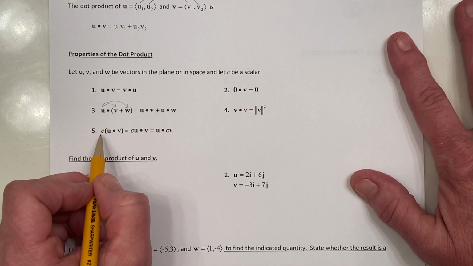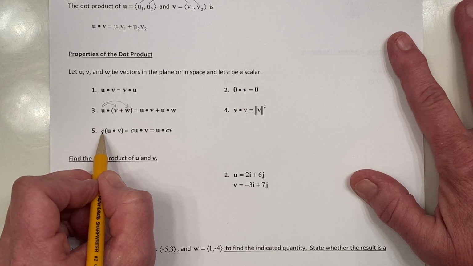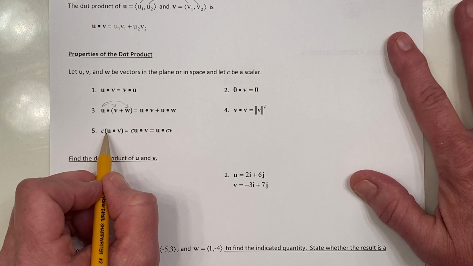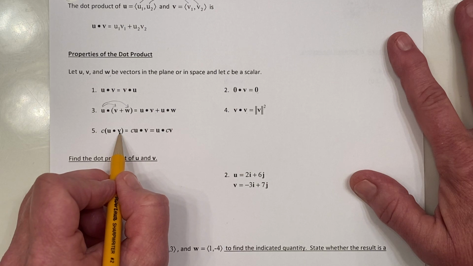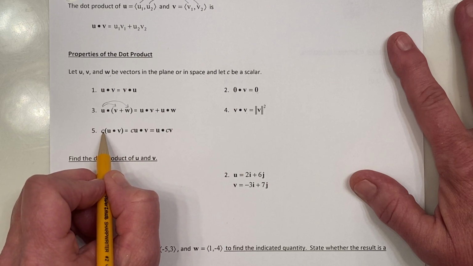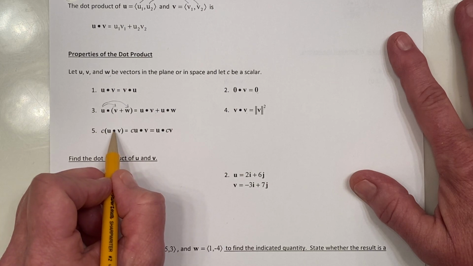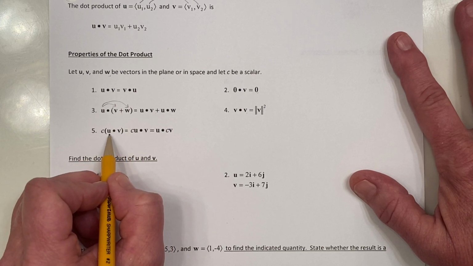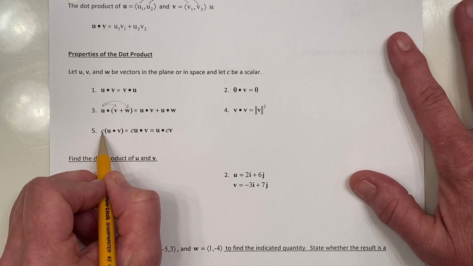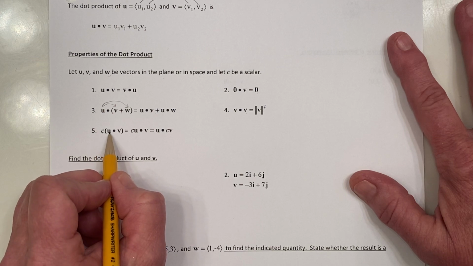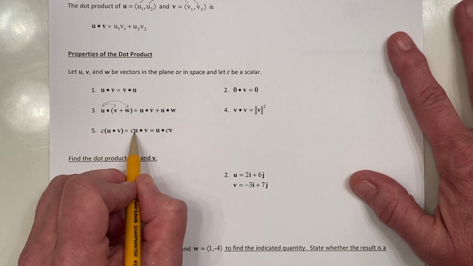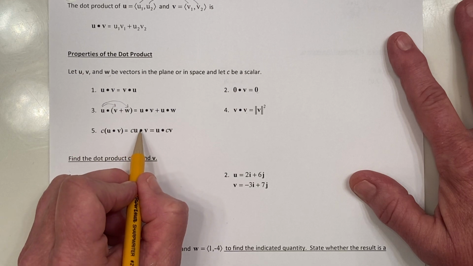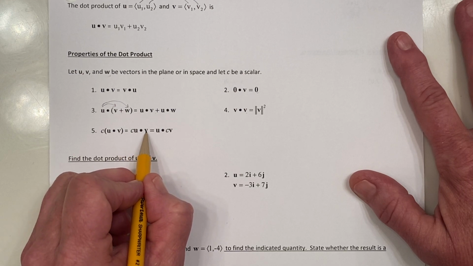Property 5 says if we have a scalar c and we're multiplying it by the dot product of vector u and vector v, we don't distribute c across a dot product like we do across a plus sign. So this is going to be equivalent to either taking that scalar, that number, and multiplying it into the u vector, and then once we get that answer, doing the dot product with vector v.